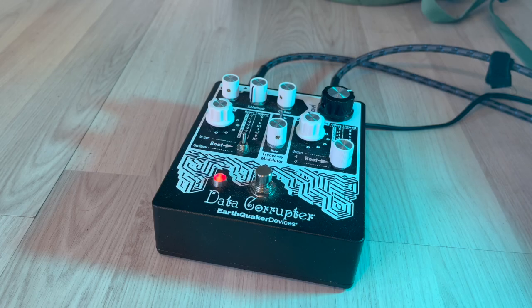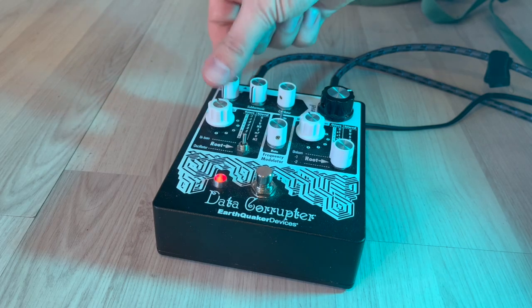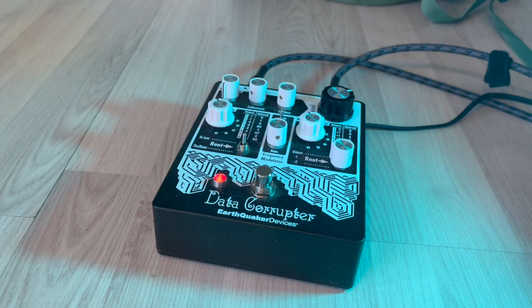Okay, so now let's do the oscillator and the subharmonic and turn the square wave off. Okay, this is the subharmonic and the oscillator at the same time.